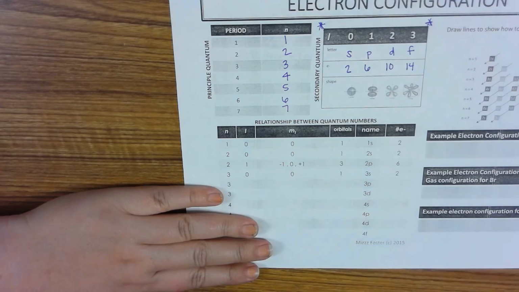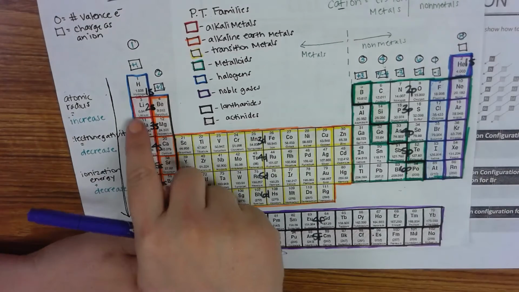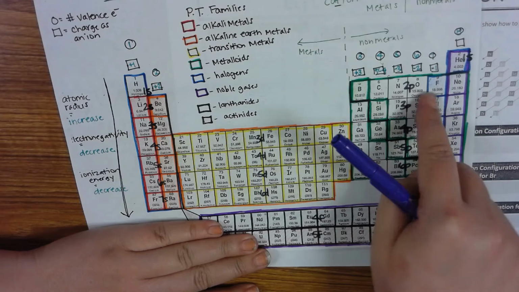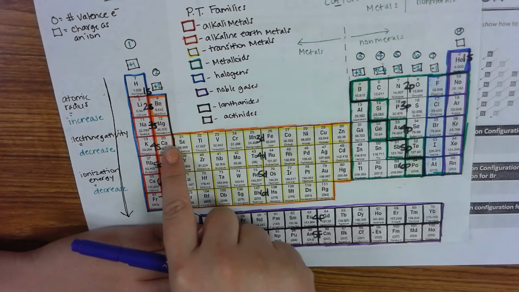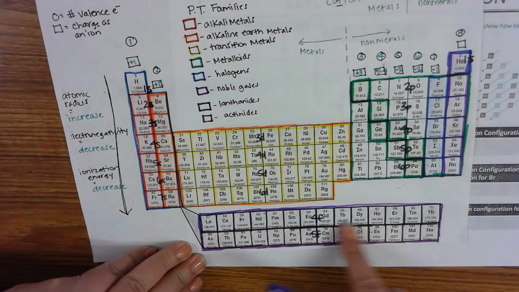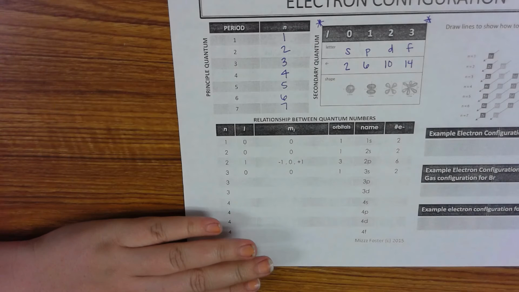So earlier, when I brought this over, remember I said in S, there's 2 elements, 2 electrons. P, there's 6 elements, 6 electrons. D, 10 elements, 10 electrons. And F, 14 elements, 14 electrons. Okay, that's where I was bringing that in earlier.